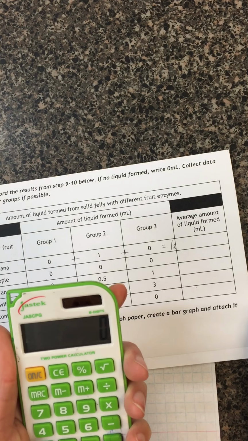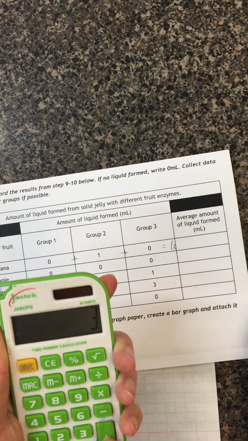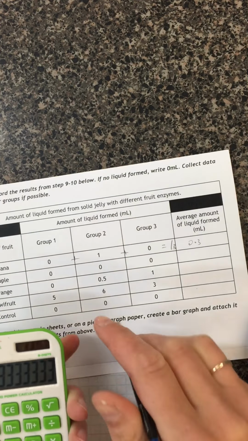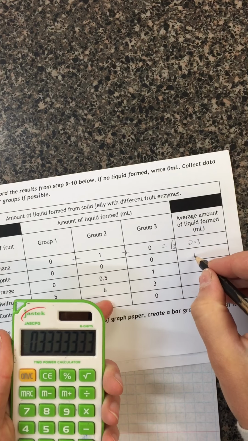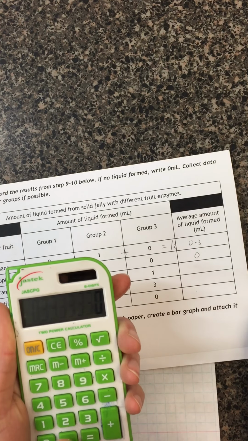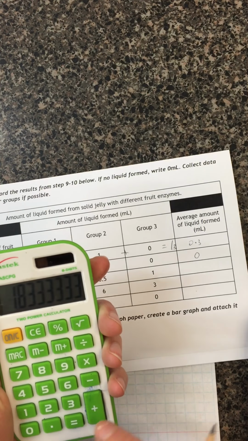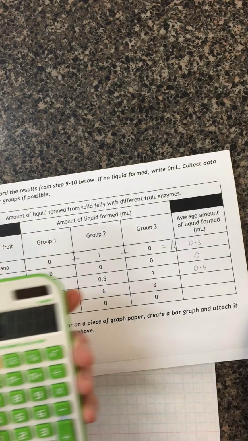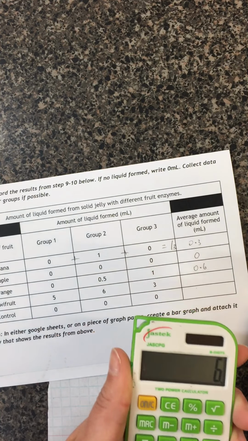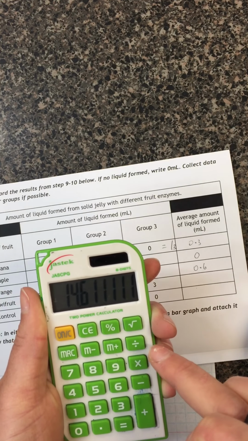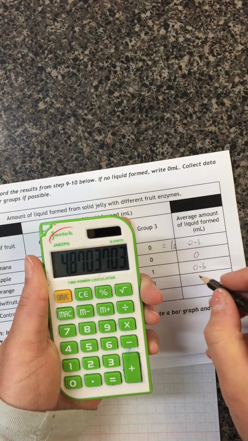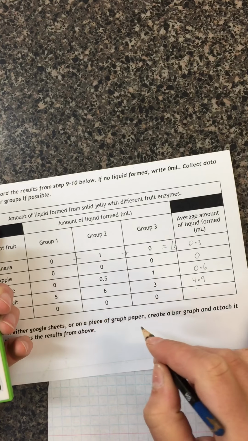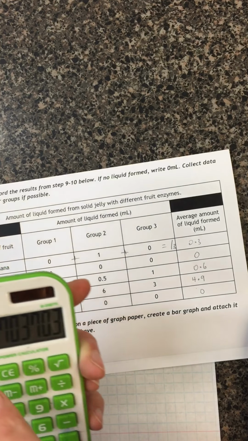So 0 plus 1 plus 0 equals, divide by 3 is 0.3 mls. 0 plus 0 plus 0 divided by 3 will be 0. 0 plus 0.5 plus 1 equals, divided by 3 is 0.6. 5 plus 6 plus 3 equals 14.6, divided by 3 is 4.8, but we're going to round that up to 4.9. And then finally, the last column will be 0. So that's how you calculate your averages.